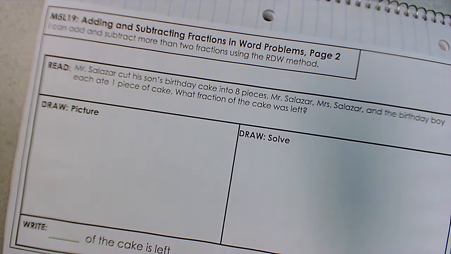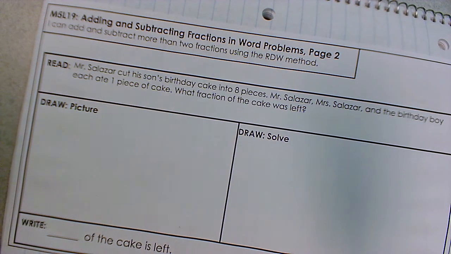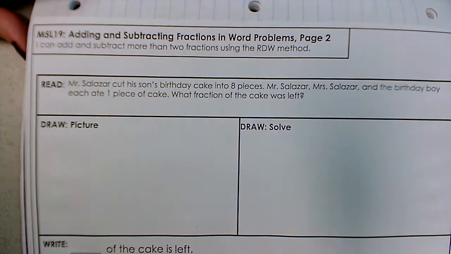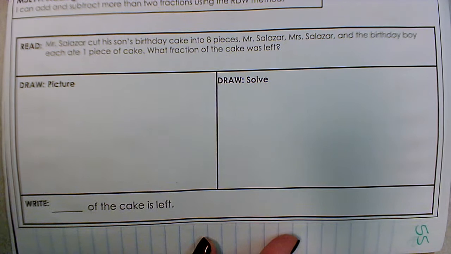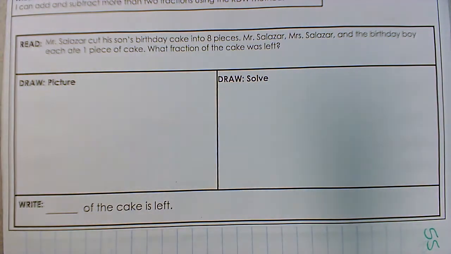All right, flip to page 2 and let's do our read, draw, write step one more time. All right, this time it says, Mr. Salazar cut his son's birthday cake into 8 pieces. Mr. Salazar, Mrs. Salazar, and the birthday boy each ate 1 piece of cake. What fraction of the cake was left?